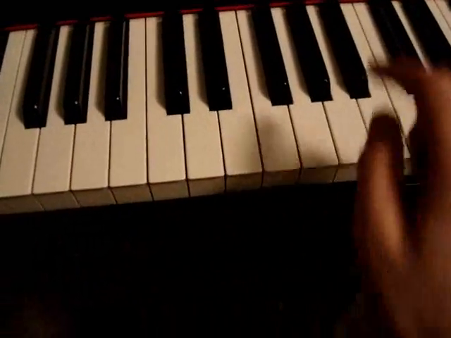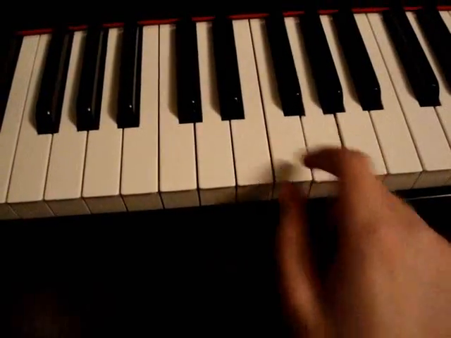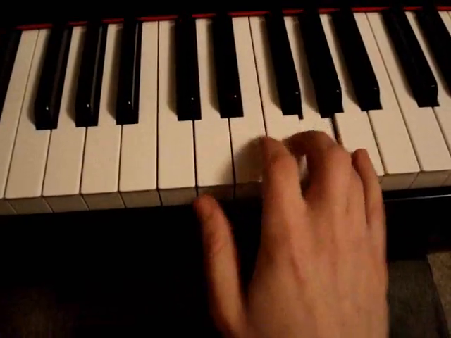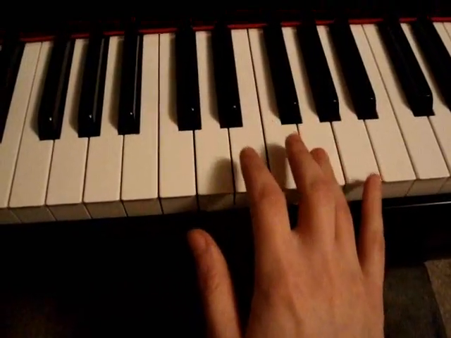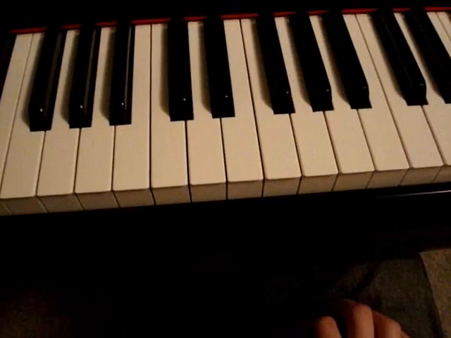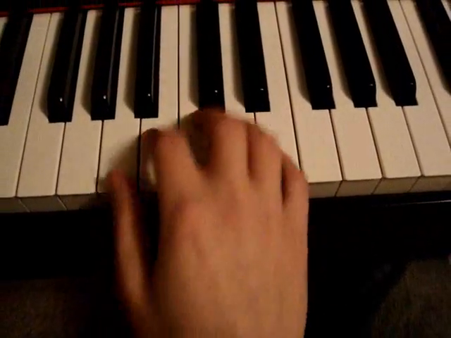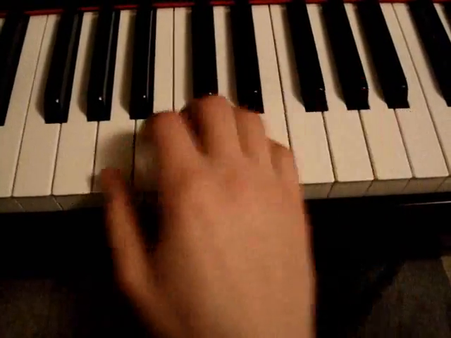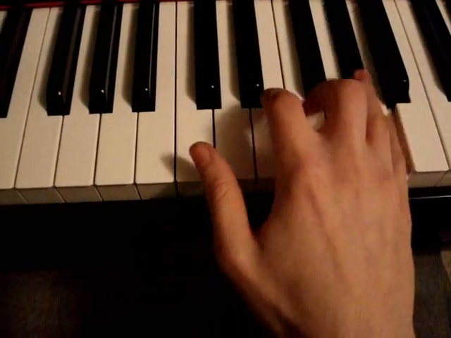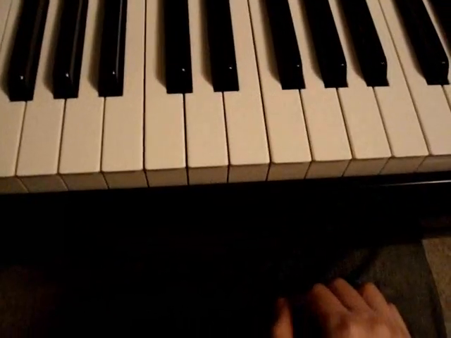Now, the name for this one in a minor scale, if you leave the seventh where it is, is called the subtonic. That's the name for it. Okay, so now they don't want to have the augmented second in there.